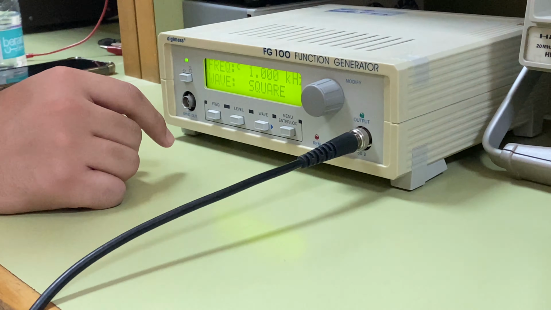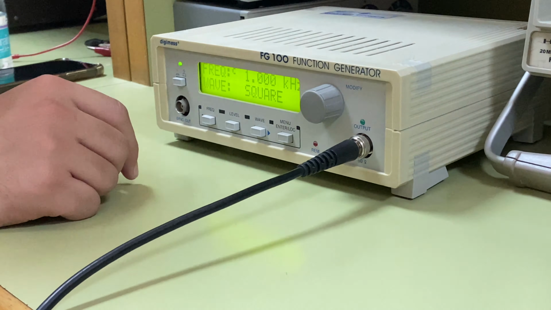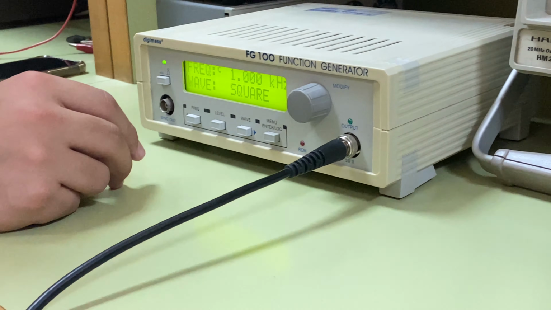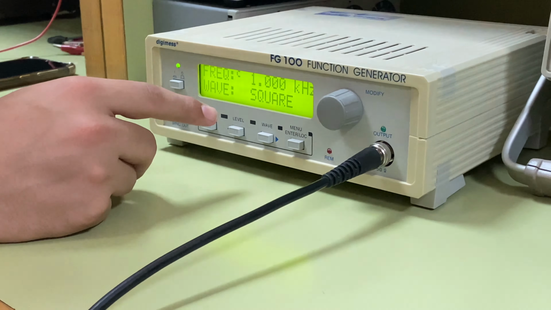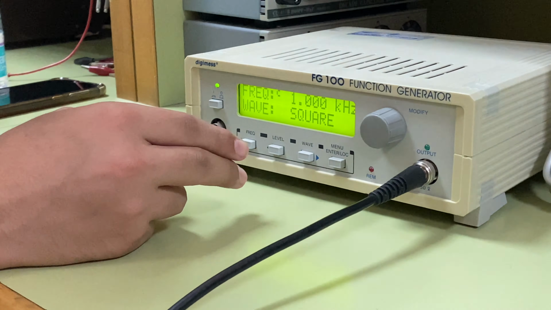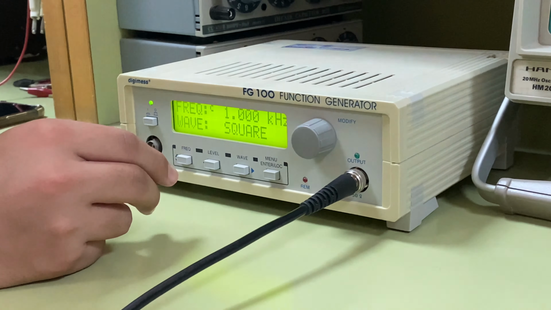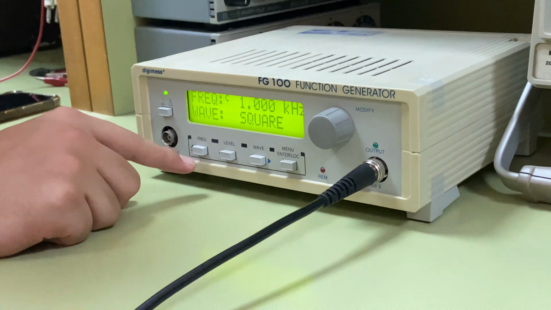Now we will start the last experiment. First of all, I will explain the function generator. From its name, it's obvious it's used to generate different types of waves, such as square and sine waves, also with different frequency and amplitude. First of all, this button is used to change the frequency.